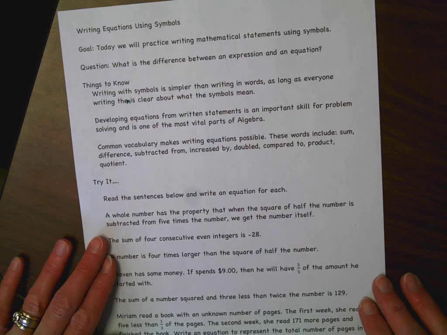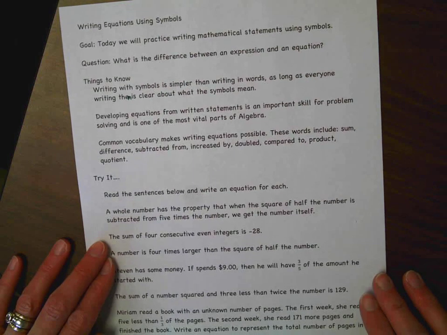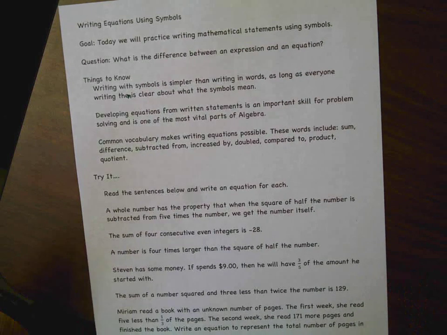Okay, so a whole number has the property that when the square of half the number is subtracted from 5 times the number, we get the number itself. Wow, that is crazy, okay? But that's what you're expected at the 8th grade level, to be able to translate from words into a number sentence. So let's look at it again.